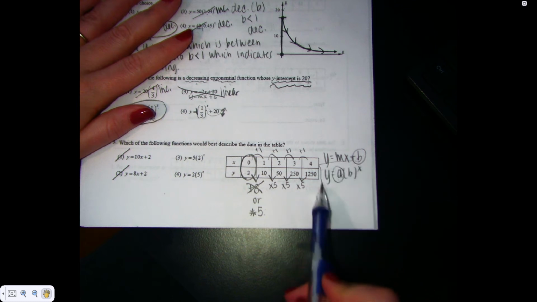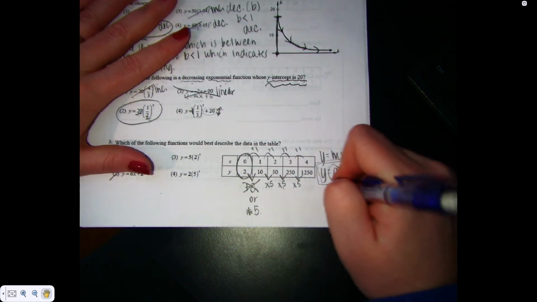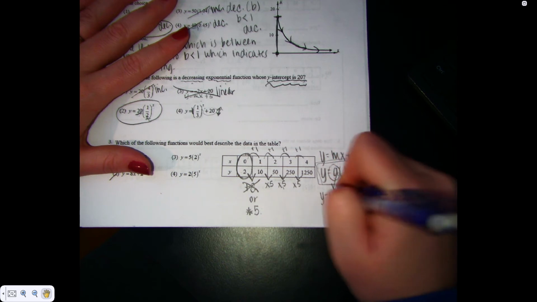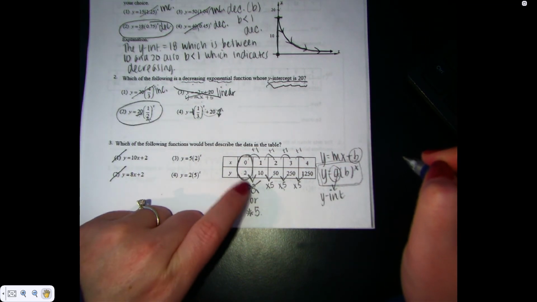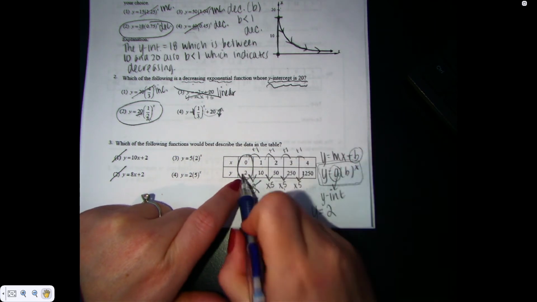Okay, so now I have to figure out what actually goes into this equation. I know I'm exponential because I'm multiplying, but what am I doing? So a is the y-intercept. We circled that, okay? It is the y value when x is 0. So the y value when x is 0 is 2, okay?